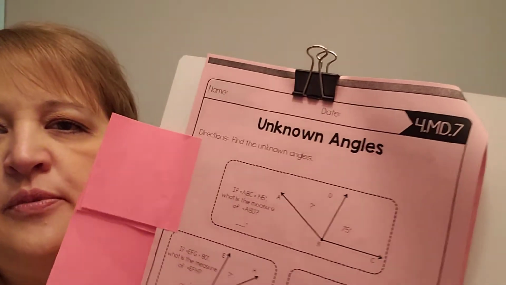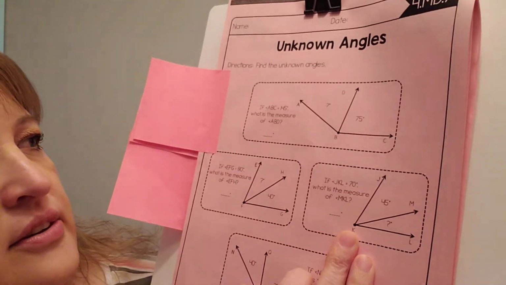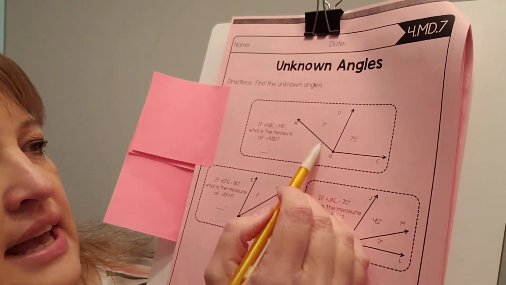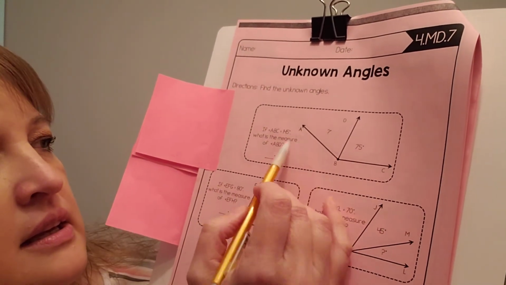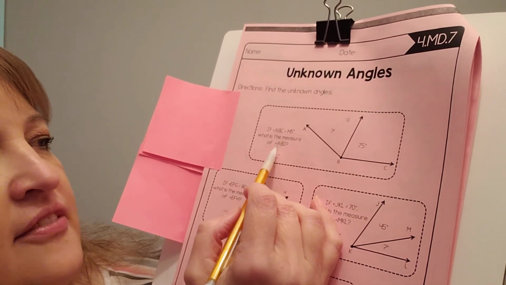Okay? All right, nice job, my friends. Prime and composite. All right, I think we just have this last page, and then I'm just going to talk about another page. All right, so remember, we did this a little bit before school was out. MD7, we're finding unknown angles. Okay, so if ABC, this whole big angle here, ABC, is 145, what is the measure of ABD?